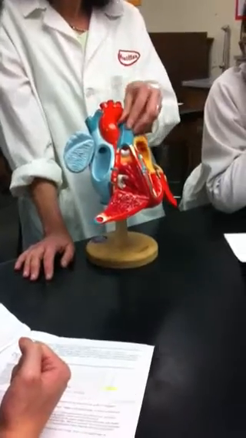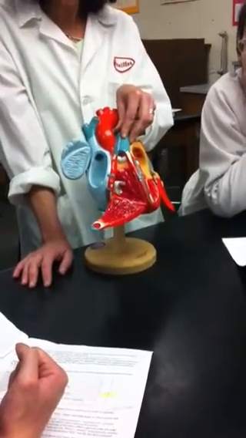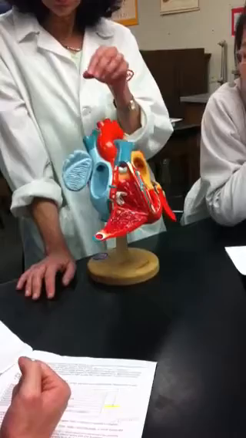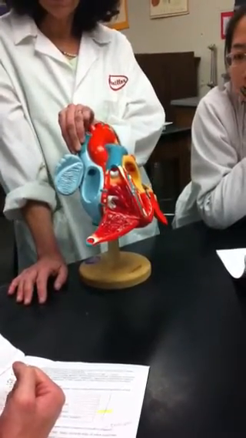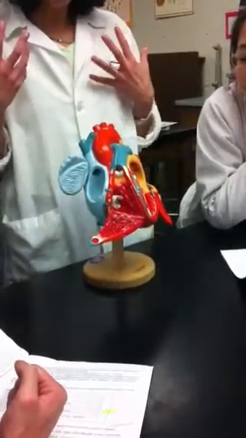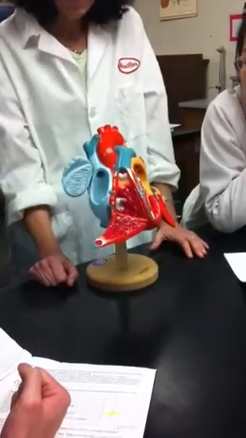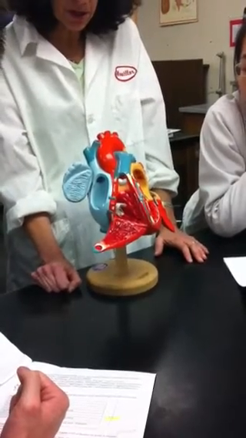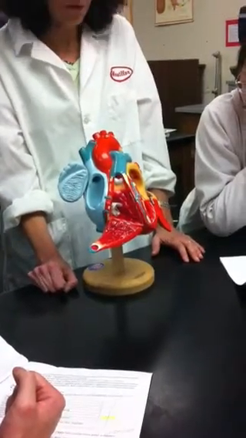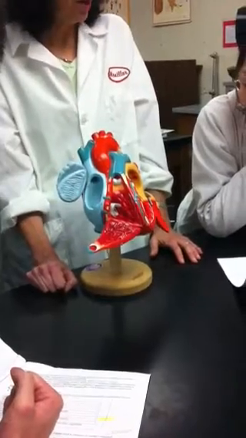Arteries of the pulmonary circuit are deoxygenated. Veins of the systemic circuit, veins coming back from your tissues to the heart, are deoxygenated. And veins of the pulmonary circuit, did I ask you that already? Oxygenated.